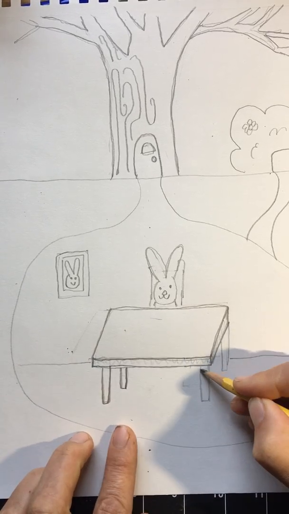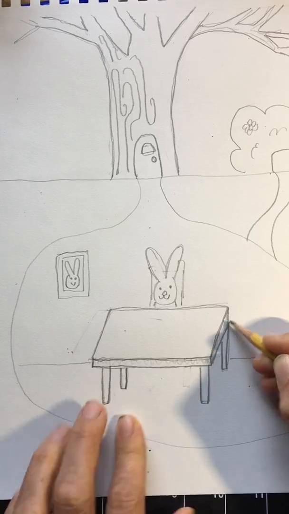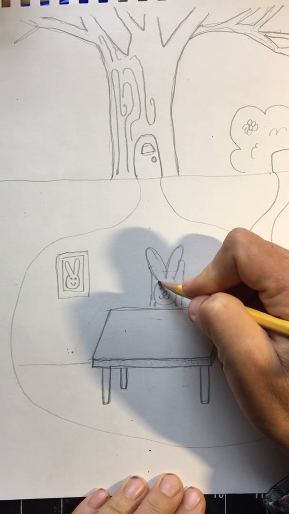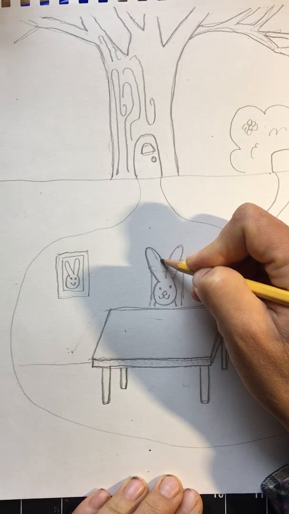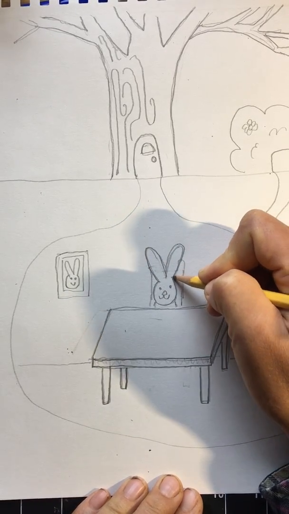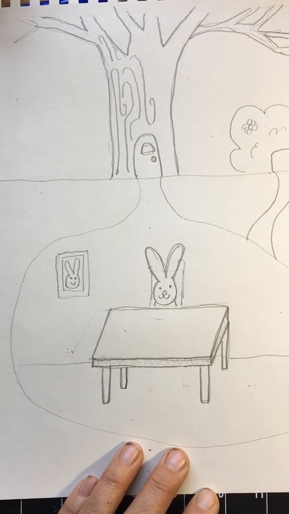The ones in the front are going to be a little bit longer, and the ones in the back are going to be a little bit shorter. Now when I drew my rabbit, it was just a circle, and then this is kind of like a puffy letter V for his ears, and then some simple details for his or her face.